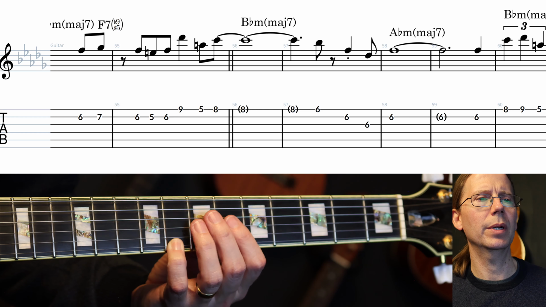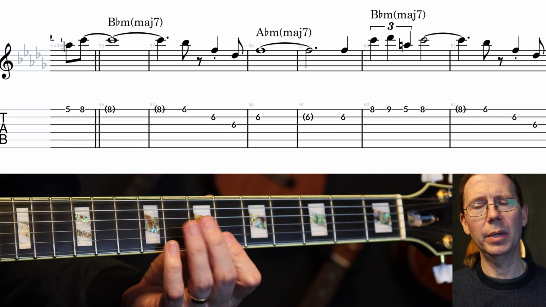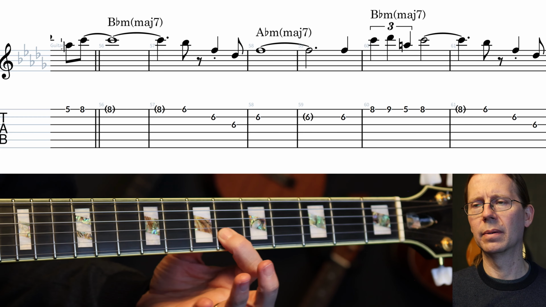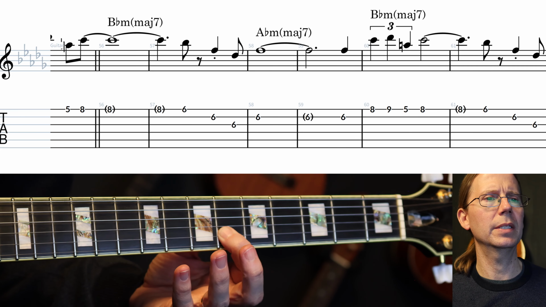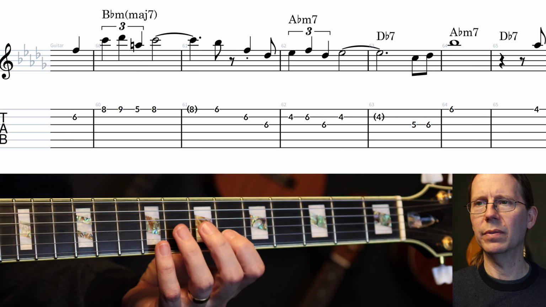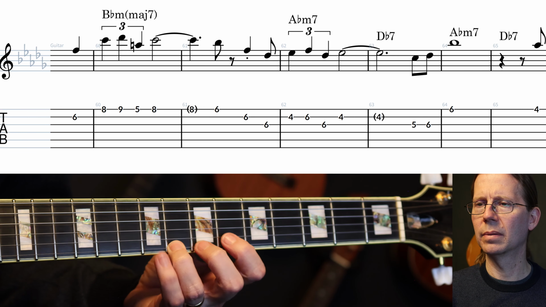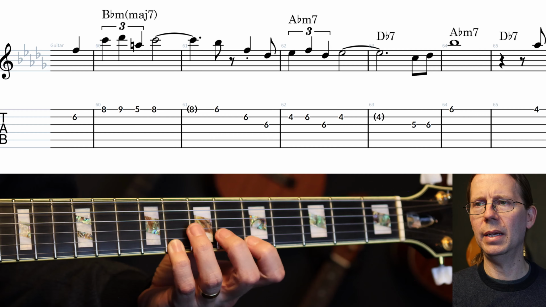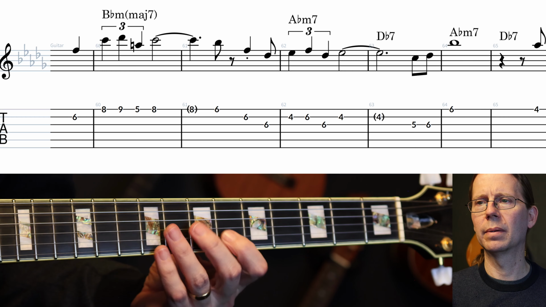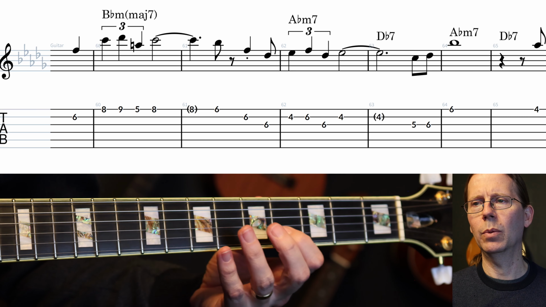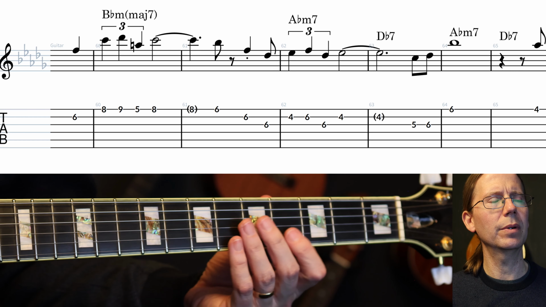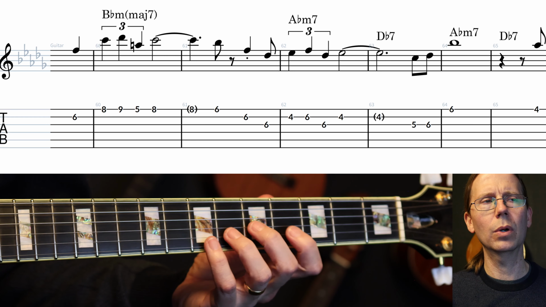Okay, we're into our next section. So here we carry on just like the A section. Okay, fret 6, and then we have 6. Okay, 8, 9, 5, 8, string 1. And then okay, so we did strings 1, 2, and 3, fret 6, and then we have 4.